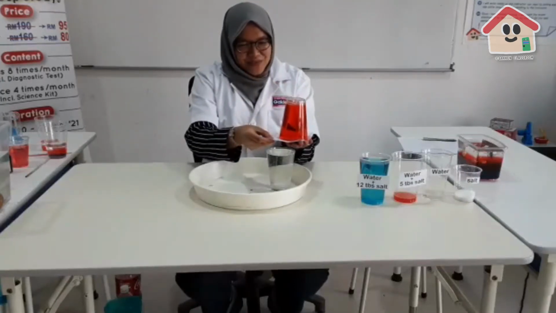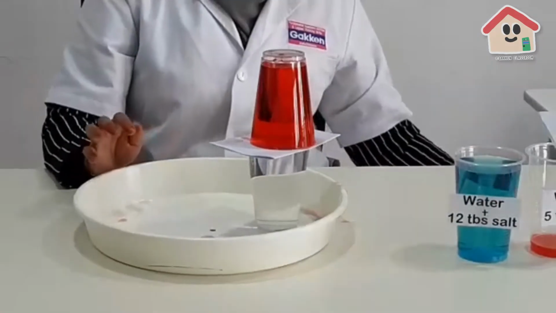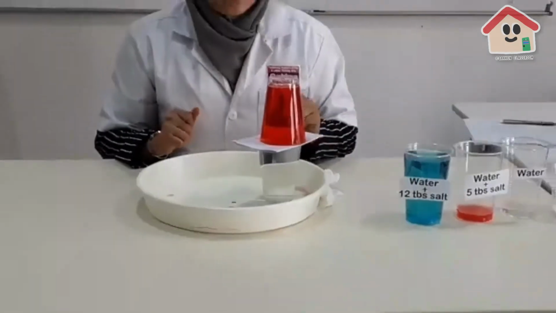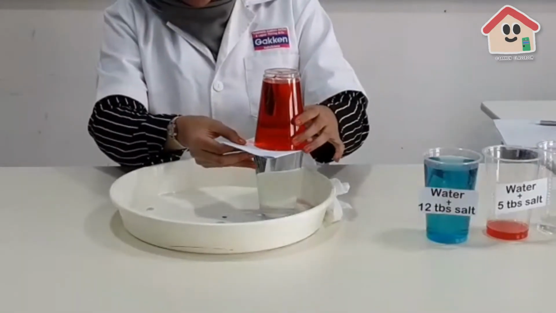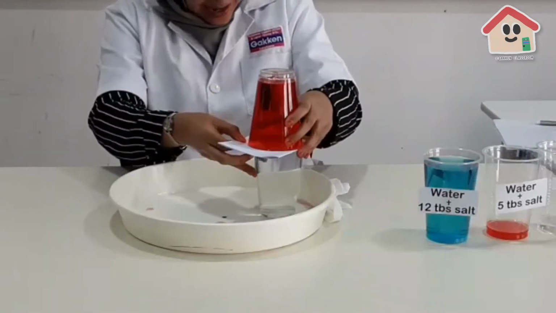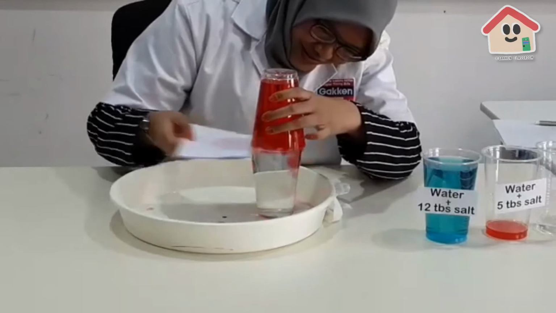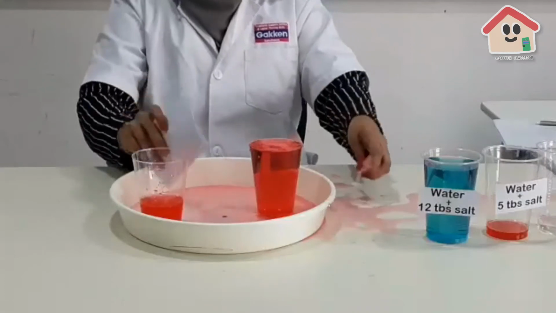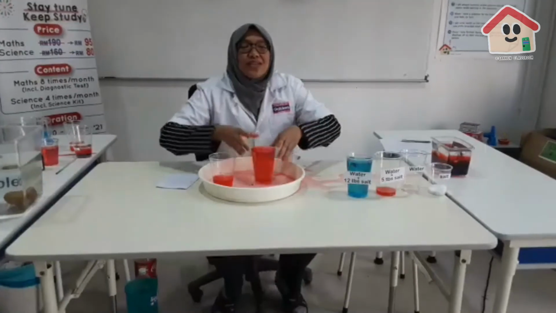Okay, so I just put slowly on the cup. Now I want to pull out the paper. You think the water will mix or not mix? It will mix, right? So let's try. Okay, 1. Okay, 1, 2, 3. Okay, fail. Just now we put the red water in on top.